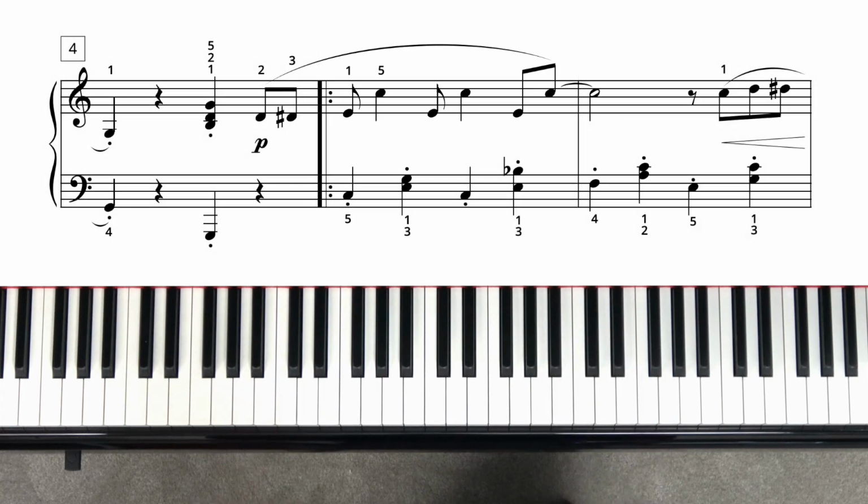If that matched what you played, great job. Always pause to fix anything that you need to. Otherwise, let's go on and learn the left-hand part.